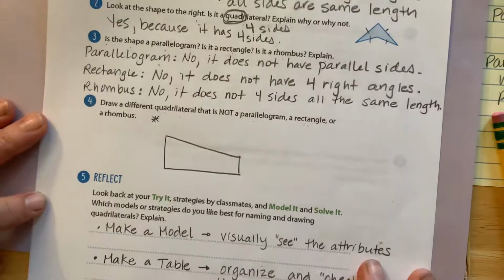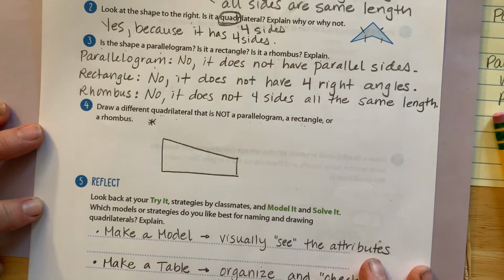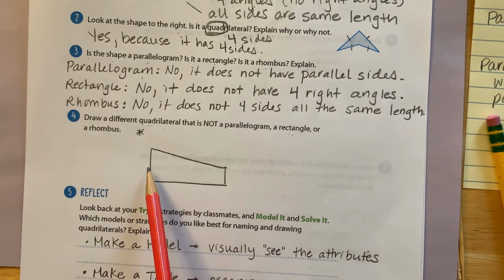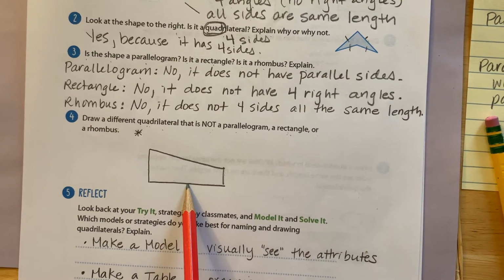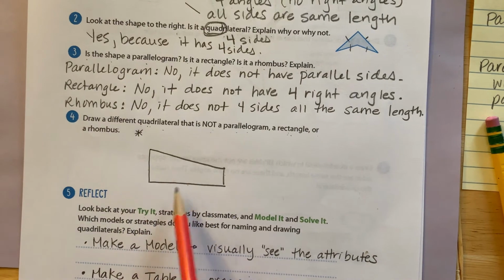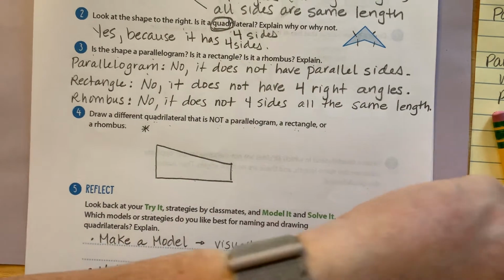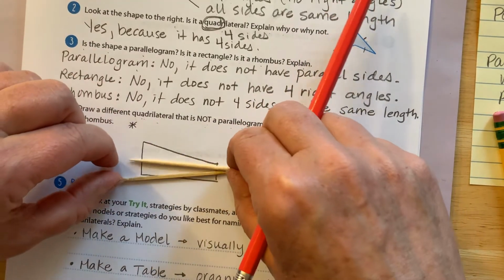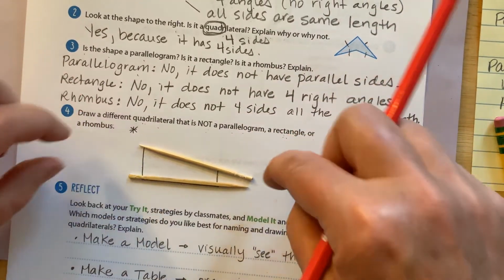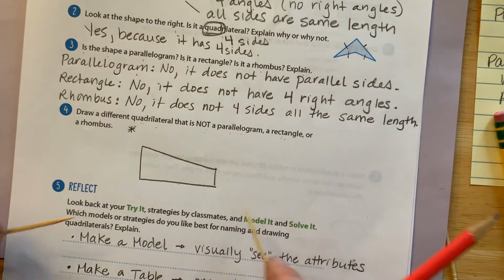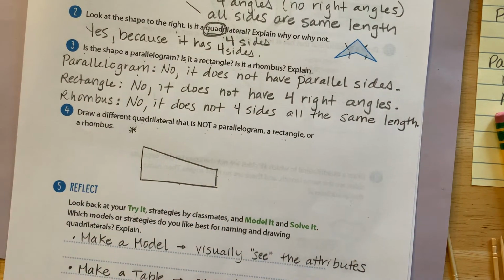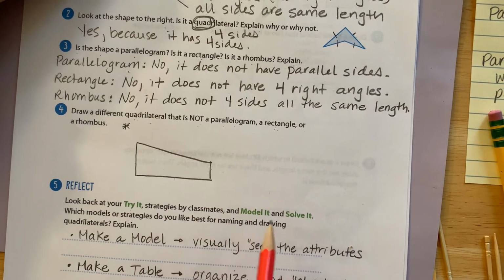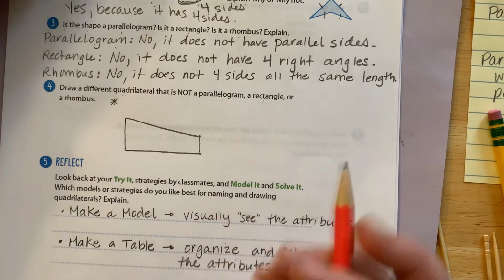What did I draw? Let me see. Does it work? Does it have a quadrilateral? 1, 2, 3, 4. Okay, 4 sides. Is it a parallelogram? No, because these sides are parallel, but these sides are not. See, that one would go on forever and they would eventually touch. And it's not a rhombus because I don't have 4 sides that are all the same. So go ahead and check yours and see if you made a different quadrilateral.